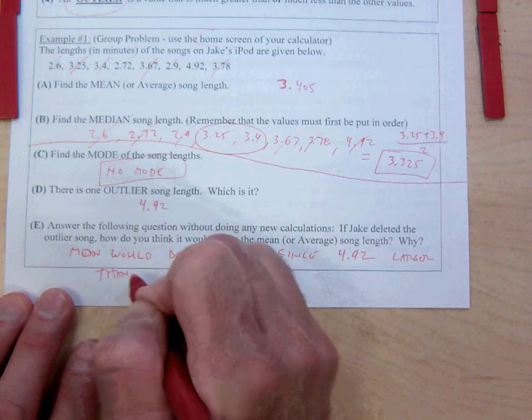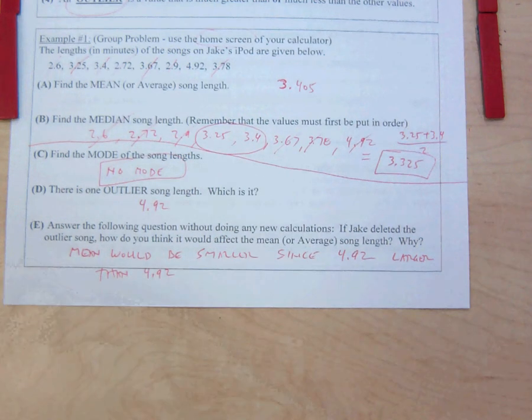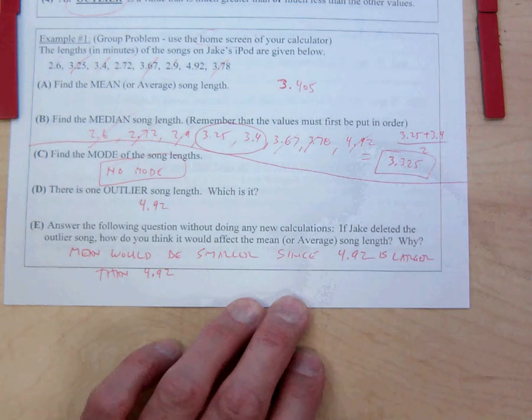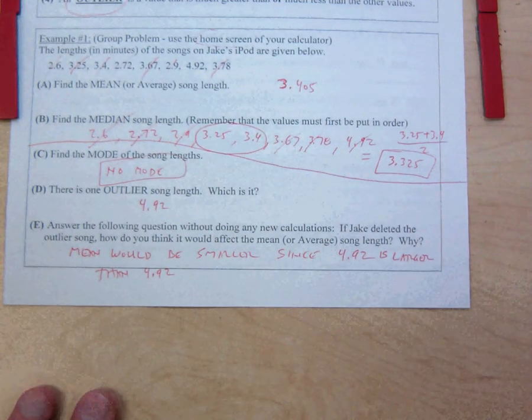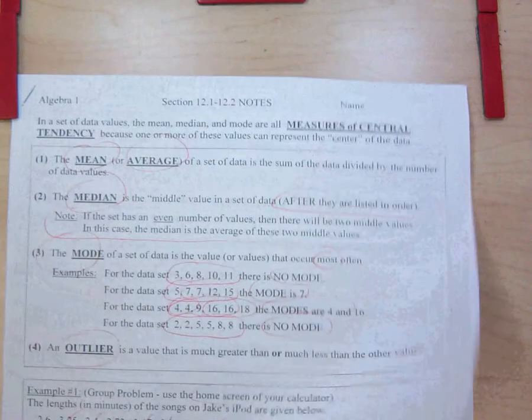So if you're throwing out a number that's larger than the mean, won't that always bring down the average, or mean? Yes? Okay. All right, good. Next page.